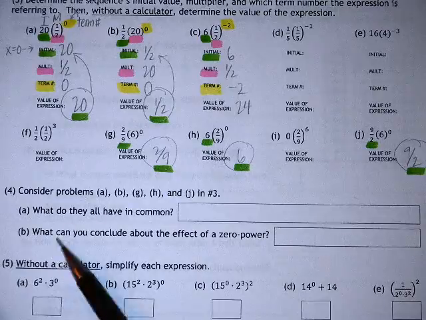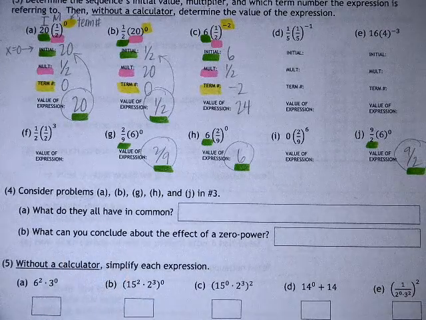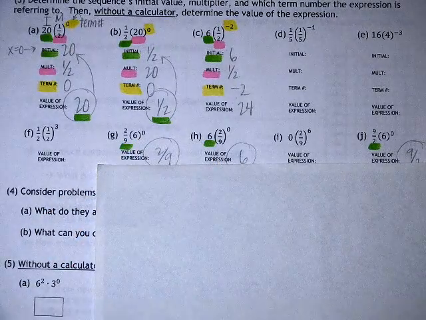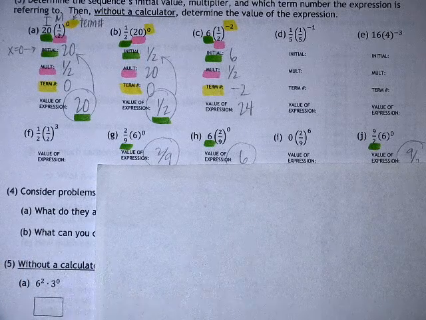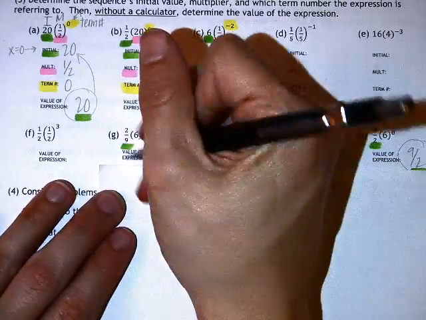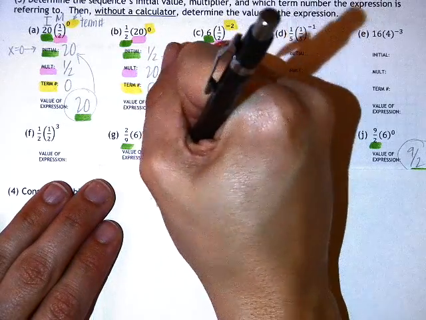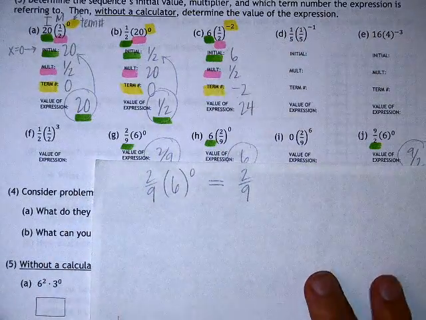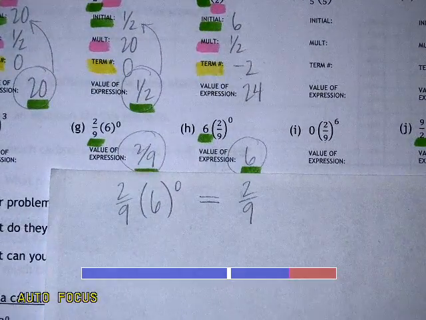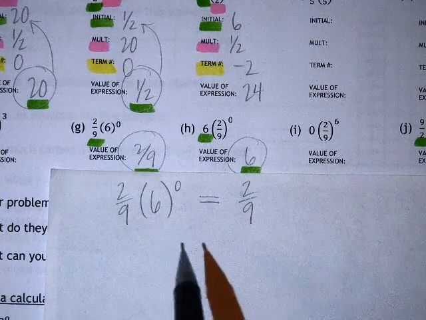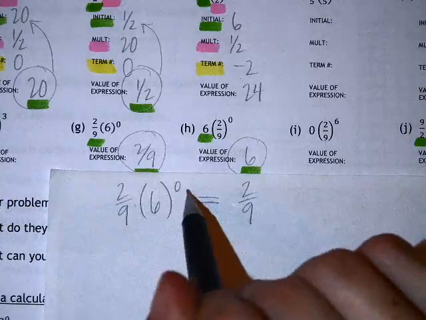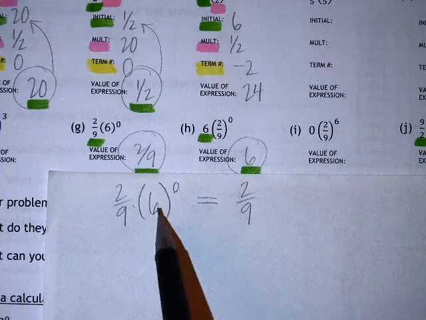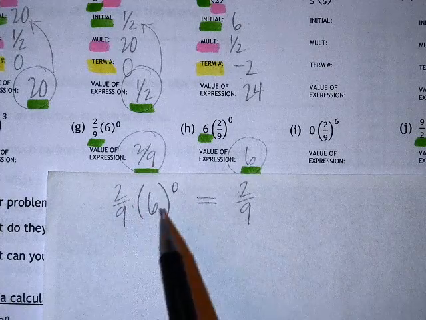Now in letter B, it's really asking us why. Like, if all it was giving us was the initial value, I mean, that's cool. We probably should have realized that, but what mathematically is making that possible? Like in letter G, I should say, 2/9 times 6 to the power of 0. We're saying that the answer to that expression is 2/9. How could that be mathematically possible? Why? Mathematically, not because of the sequence, but why? Because of the order of operations, multiplying and exponentiating. Why is the answer 2/9? Why does multiplying by 6 to the power of 0 not seem to be changing this 2/9 at all?